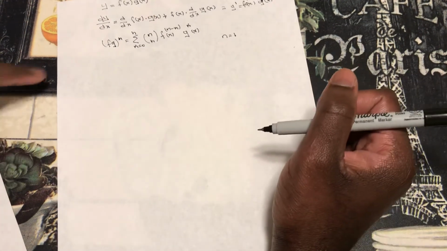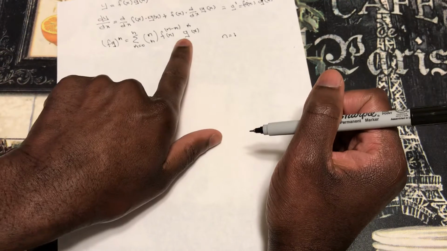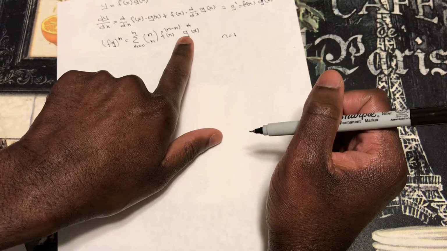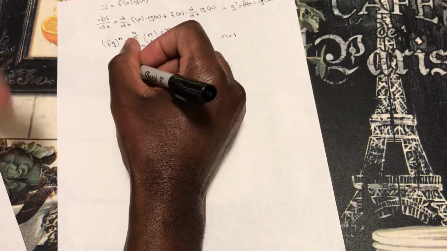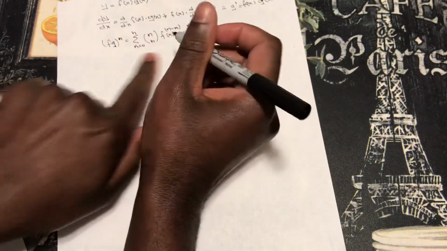So again, to prove the Leibniz rule, when n is equal to 1, we basically just do the derivative of the whole function.